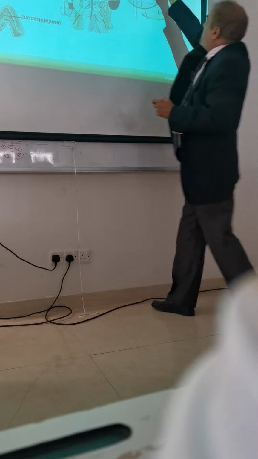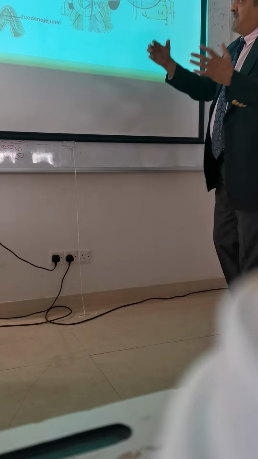It's a retroperitoneal structure, so relatively fixed, except the first part, which is not very retroperitoneal. It is extraperitoneal, or a mesentery is actually there. Doctor, what is retroperitoneal? The whole duodenum, except the first part. Forget about it, you don't need to memorize that. We'll talk about it in the lab.